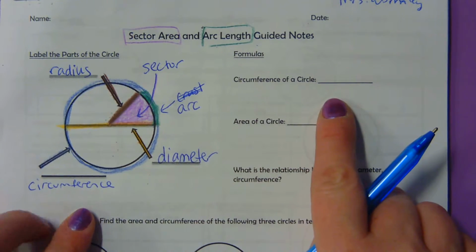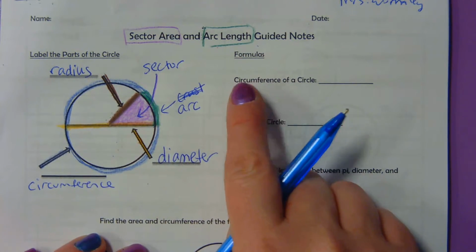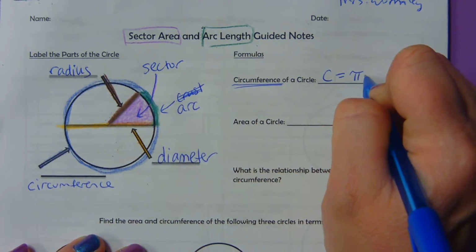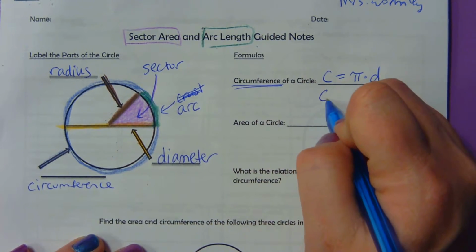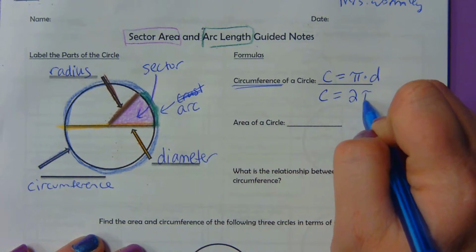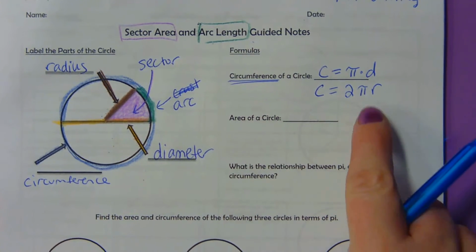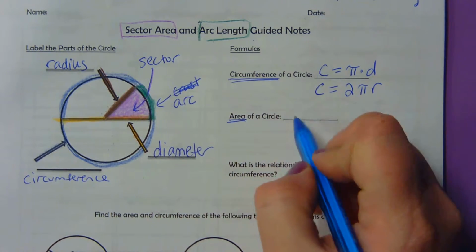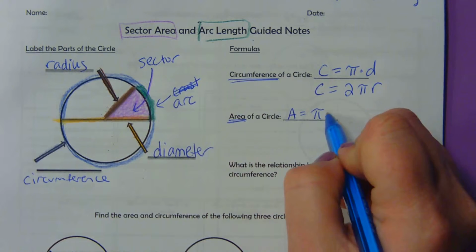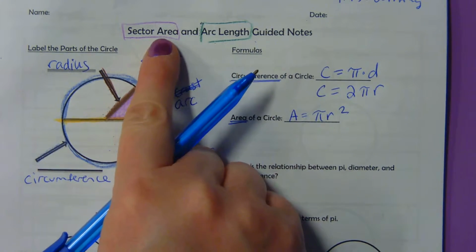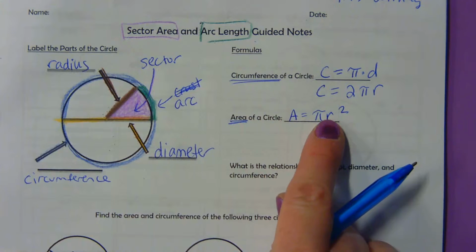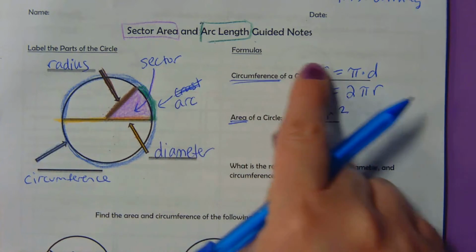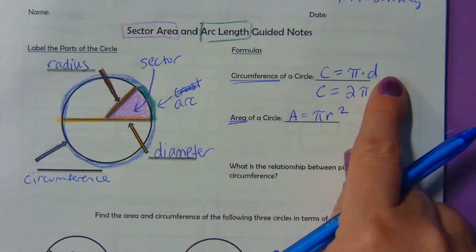So remember from the last notes and practice, for the circumference you have two formulas. Circumference is pi times diameter if they give you the diameter, or circumference is 2 times pi times the radius. Whatever one you remember, whatever one you have to use. And then the area of a circle equals pi r squared. So when we're doing the sector area, we're doing area, so we're going to use this formula and then add a little bit. And we're doing the arc length as part of the circumference. We're going to use this formula and then add on a little bit.